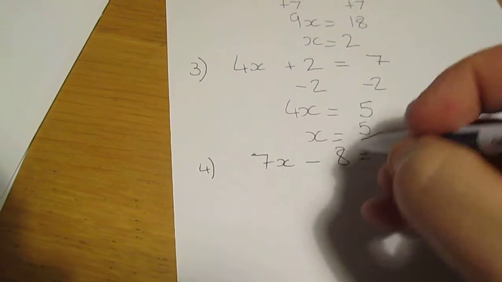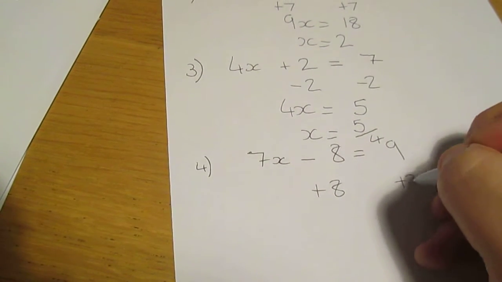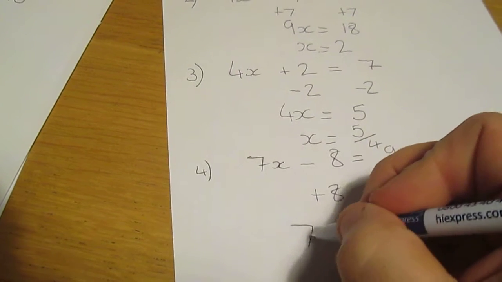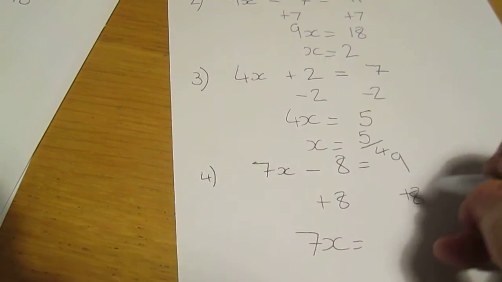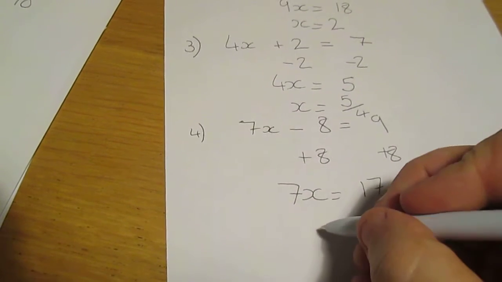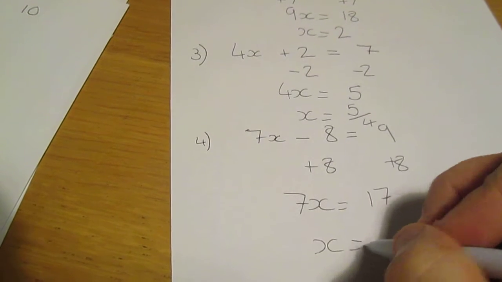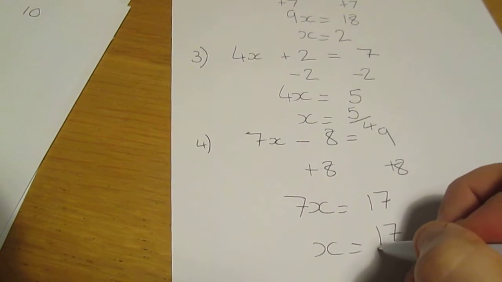And our final one, again the first step is to add the 8 on to both sides. Do the opposite again. So you end up with 7x equals 17. Then I'm going to divide both sides by the 7. Again, this doesn't work out nicely, so I'm going to leave it as a fraction.